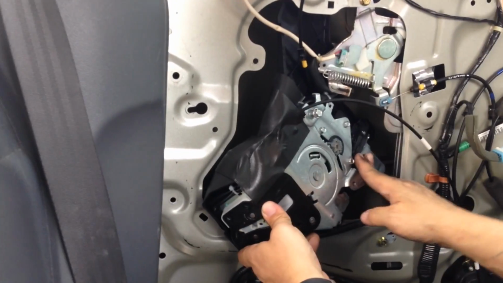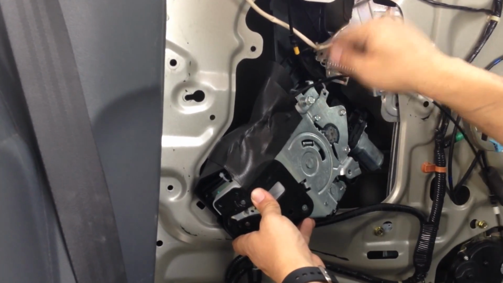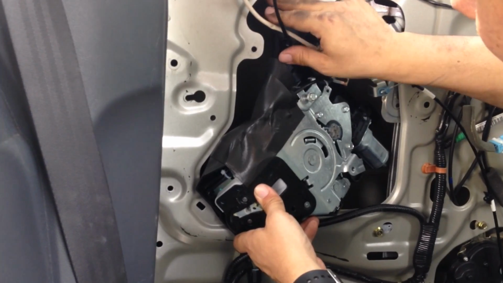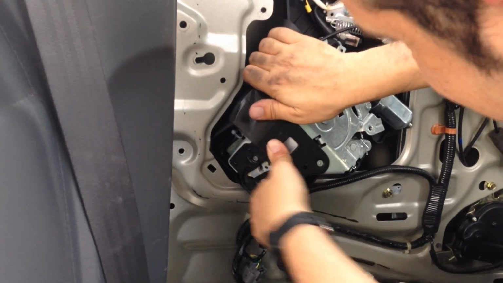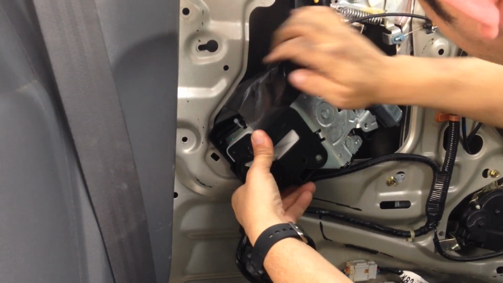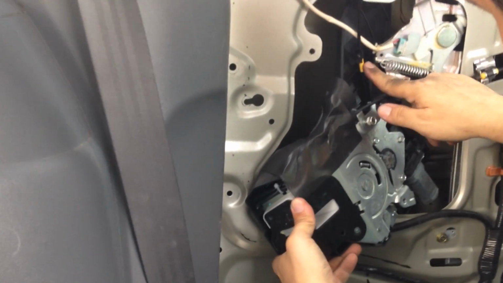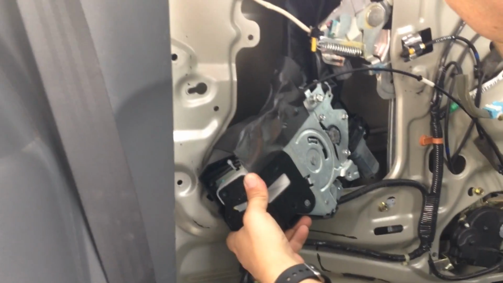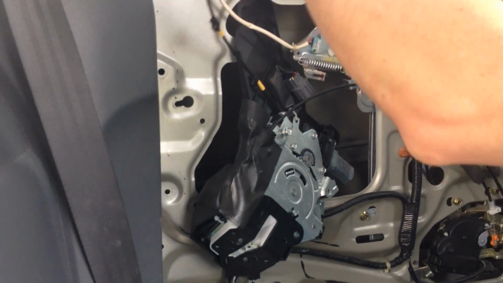Alright, this is going up. Just remember, this is a new part, so you want to try to be careful where you're applying the pressure, so you don't break anything or damage anything, because this is the part that you're actually going to use.